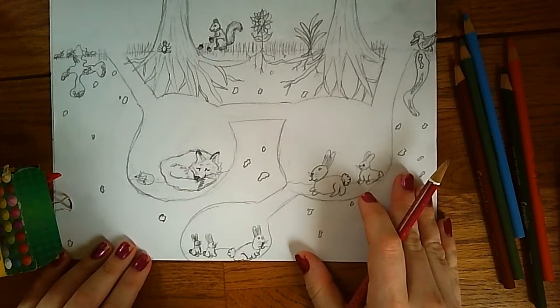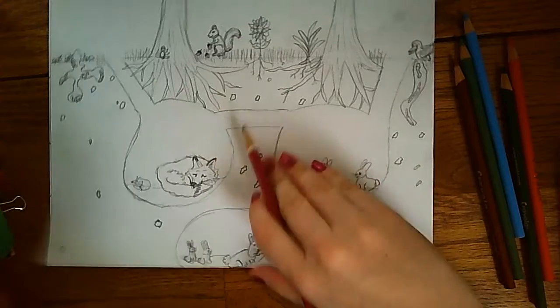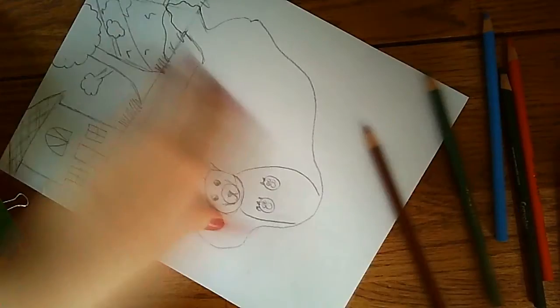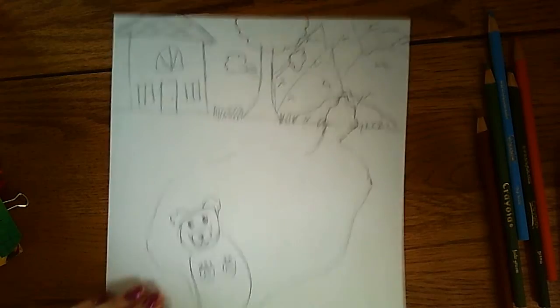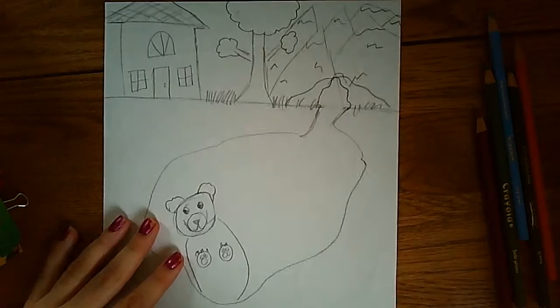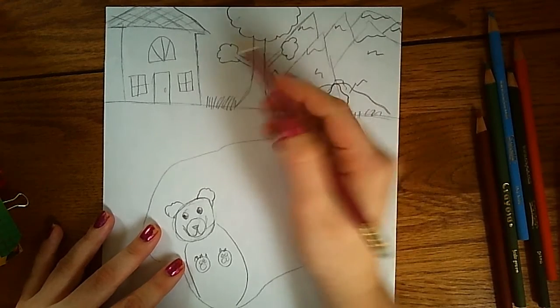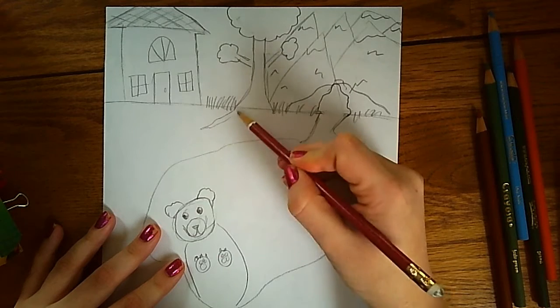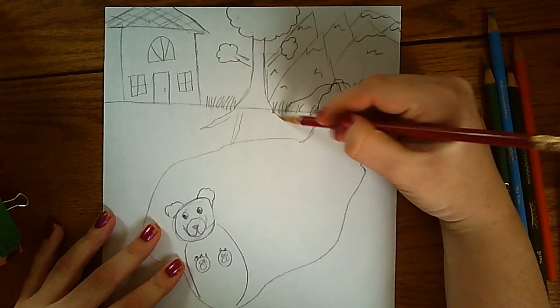I want us to think about, and yours might look different than mine, right? You might have your paper's portrait, and maybe you have a house and mountains and a tree, so yours might look a little different. But if you started adding those details on top, think about what goes underground. So I would be adding some roots to this tree.